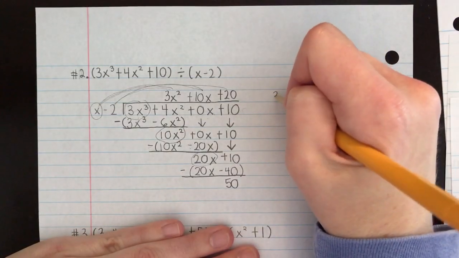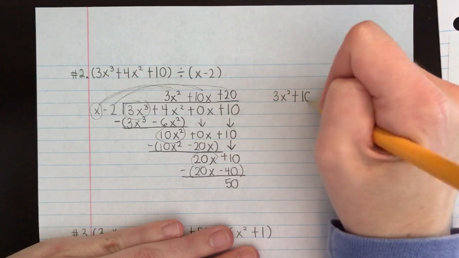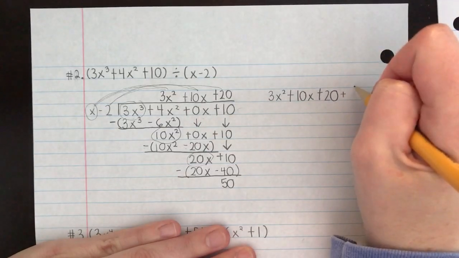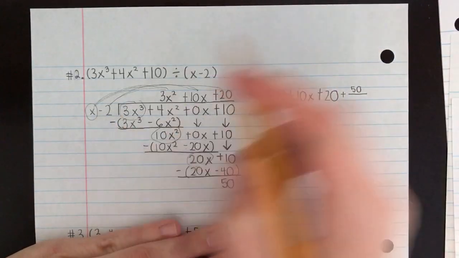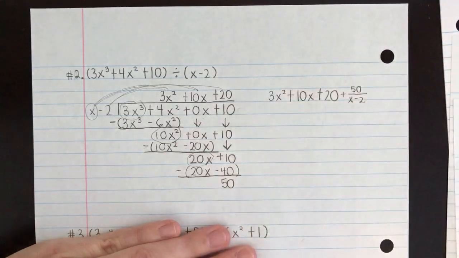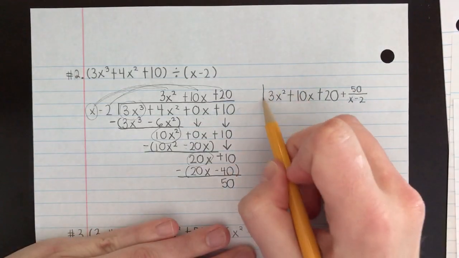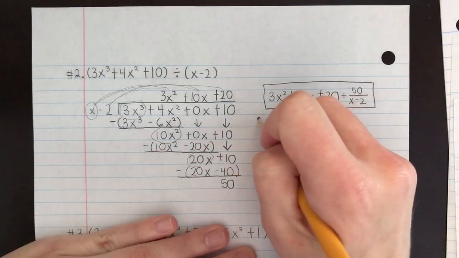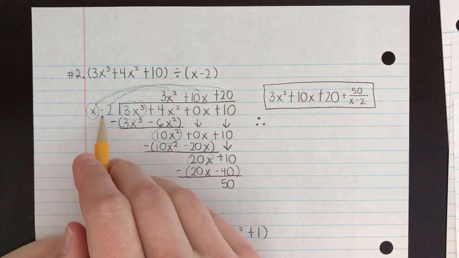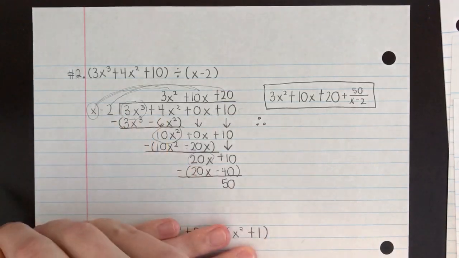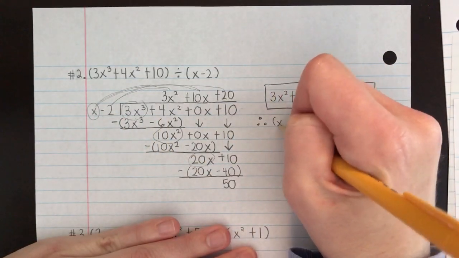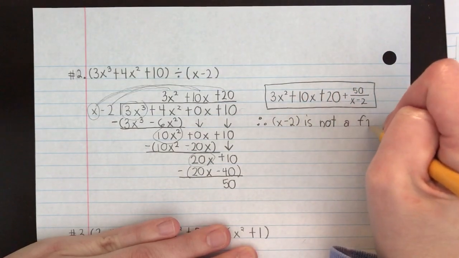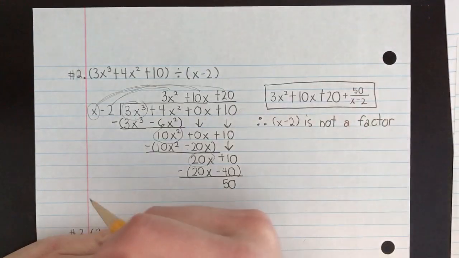So my answer for this would be 3x squared plus 10x plus 20. Pay attention to how I write this. It's a positive 50, and I put it over the divisor x minus 2. That's how you would write your final answer when there is a remainder. And also remember I asked in the beginning that important question: is the divisor a factor of the dividend? No, it's not. x minus 2 is not a factor because there was a remainder. So, nope, it's not a factor.